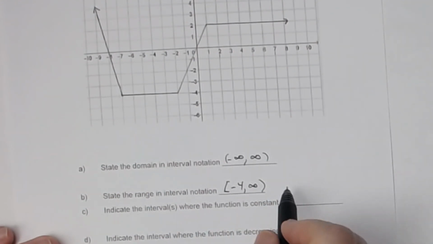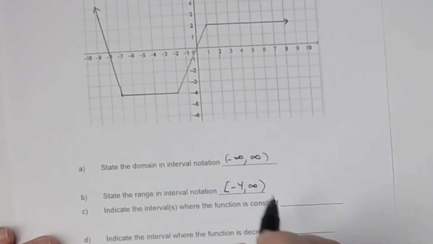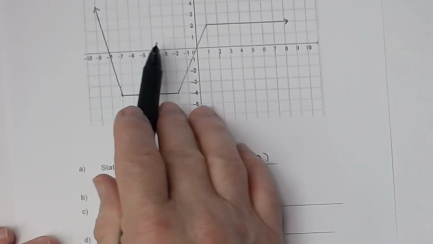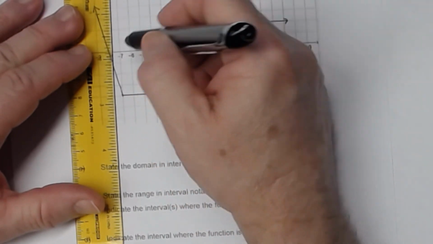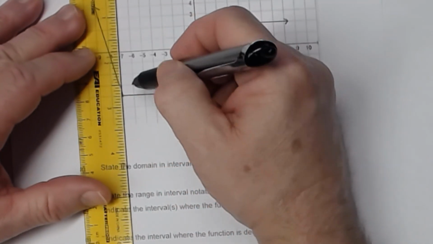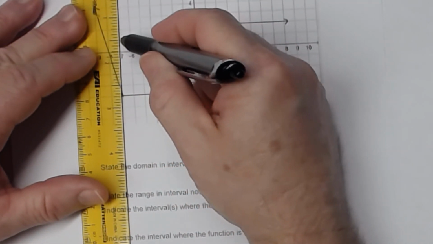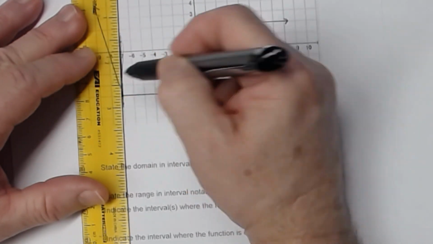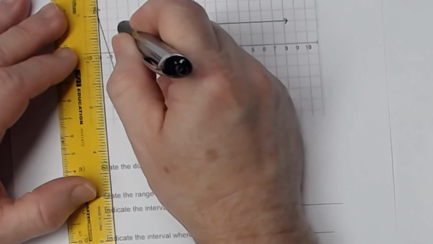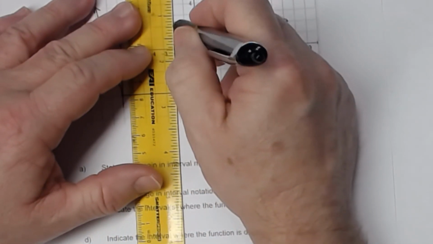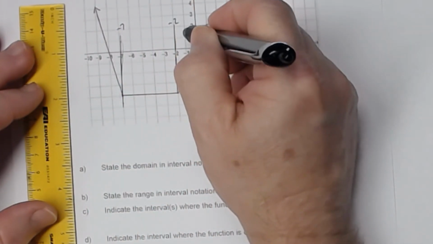But the intervals that you put are in the domain. So you have to look at what those x values are. It might help, where you see it's constant, where it starts here, to put a line here to help you. So it's constant from when x is negative 7 to when x is negative 2, right?